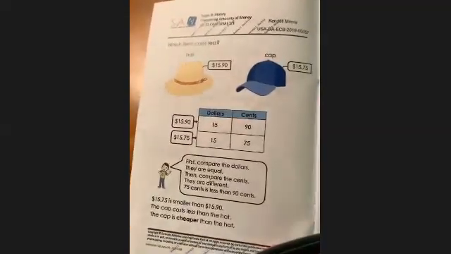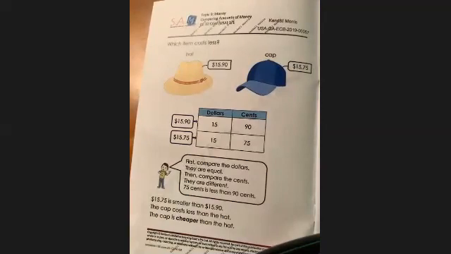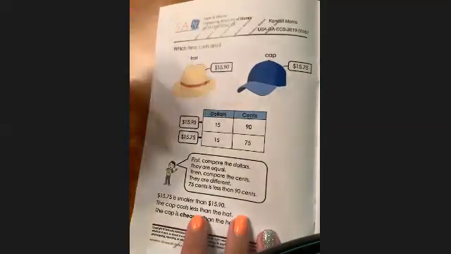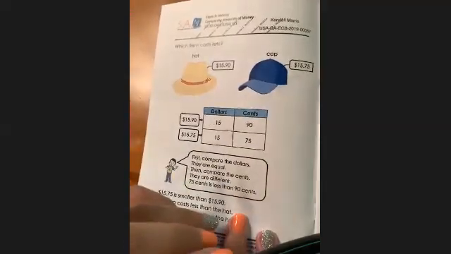So same thing if we flip to page 2. And now they're comparing a hat and a cap. The hat is $15.90 and the cap is $15.25. The hat's more. It is, but it's not by much, right? Yeah, just a little bit. Those are almost the same.